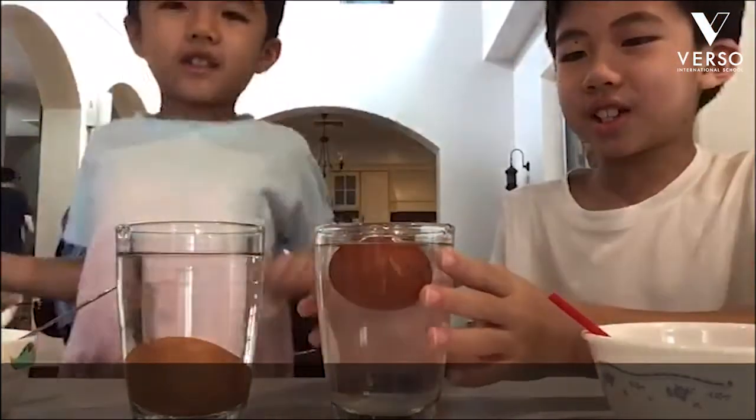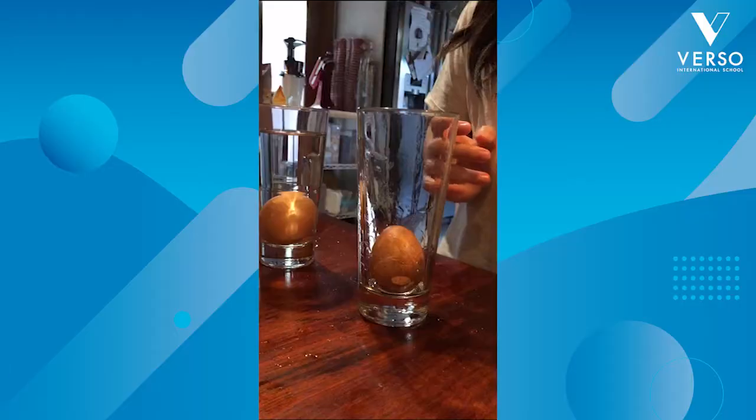Also, the density, it means there's less space. So the more salt you add, the more molecules, which are like the tiny little things that make up every single item that exists.